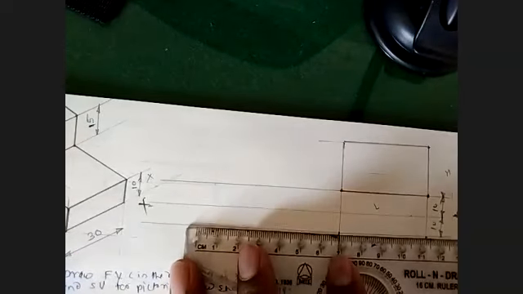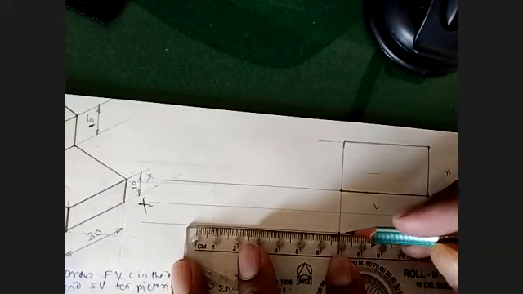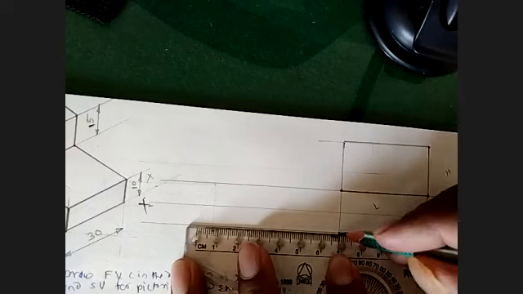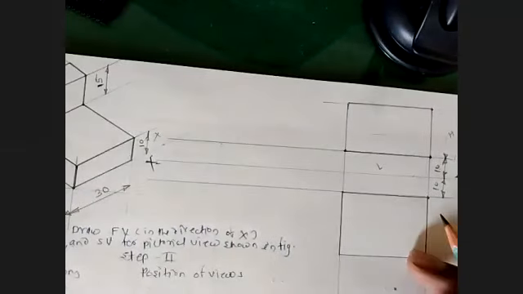I'll make it a little dark so that you can notice the difference between the boundary and the other connected lines.